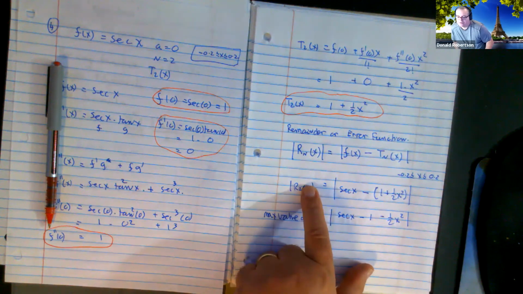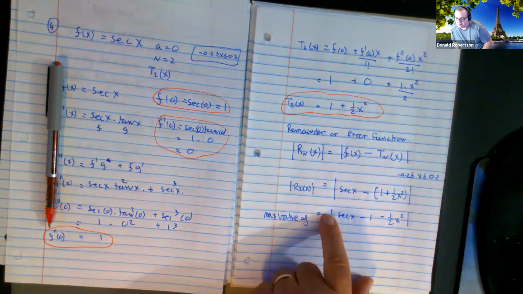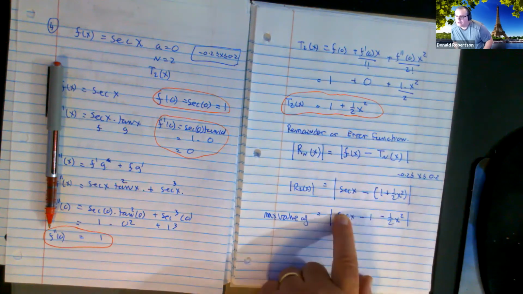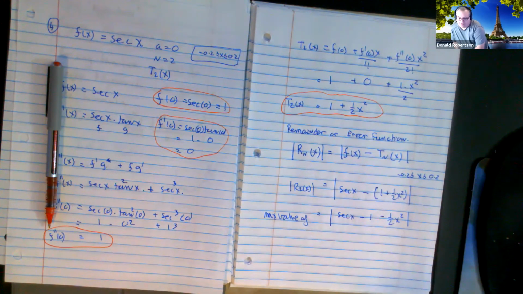The remainder function, it's going to be a number. The biggest value for this guy. The first one is we're going to use essentially Desmos and calculations. And the other method, which we won't get to today, is going to be purely algebraic. So let's do the first one.